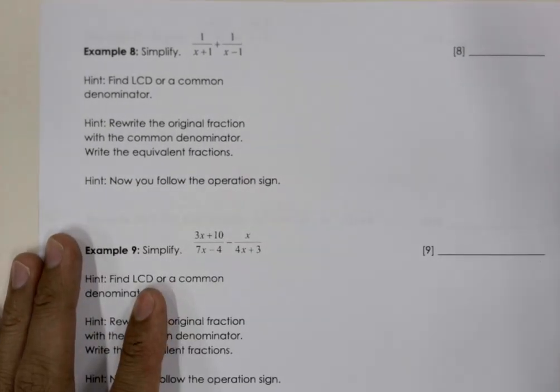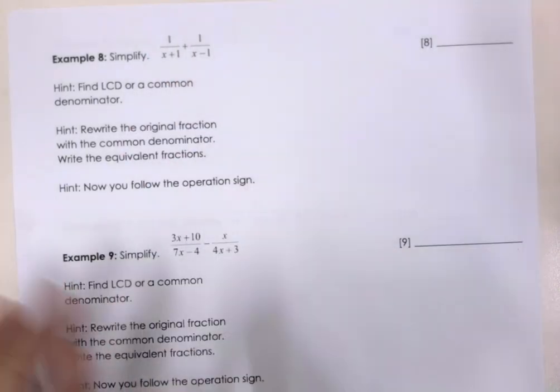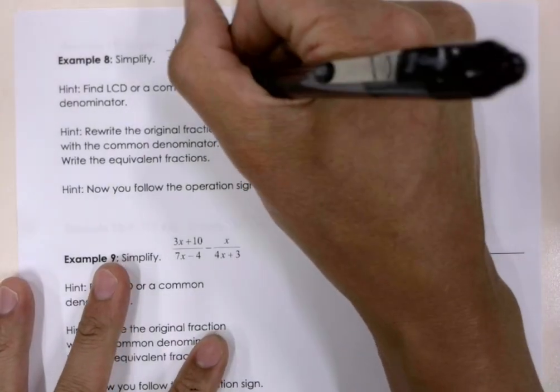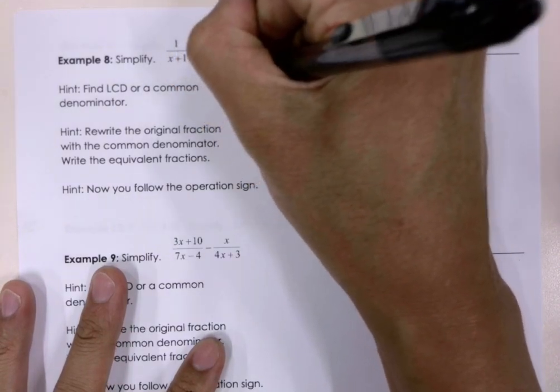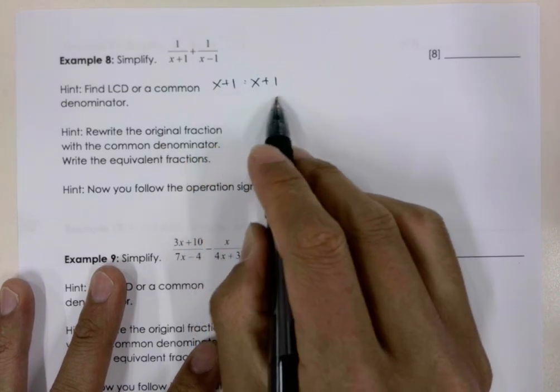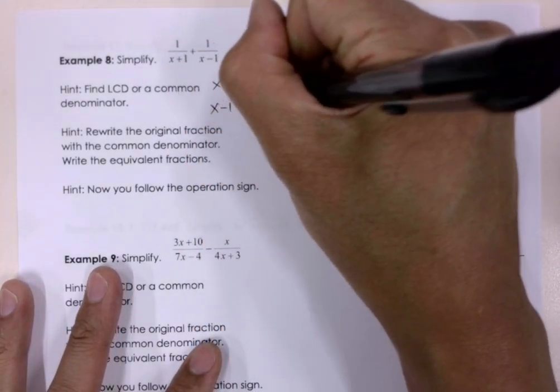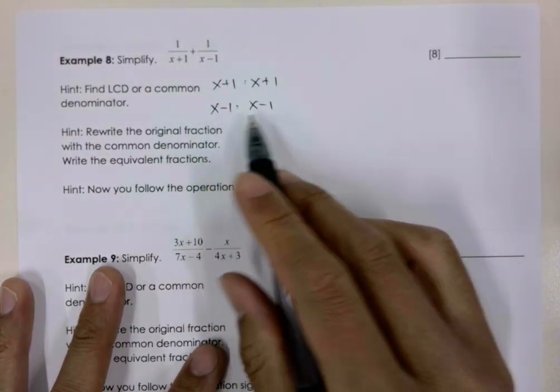Alright, so here we have two fractions. They have different denominators, so we've got to find the lowest common denominator. So how are we going to do it? We're going to list the first denominator and its factors. It's x plus 1, so its factor is x plus 1. The second denominator is x minus 1, so its factor is also x minus 1.